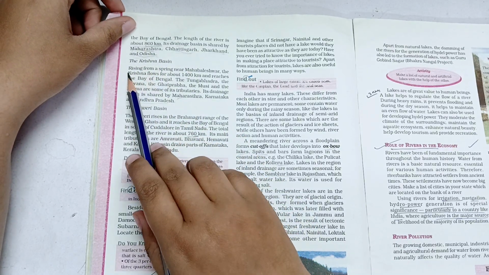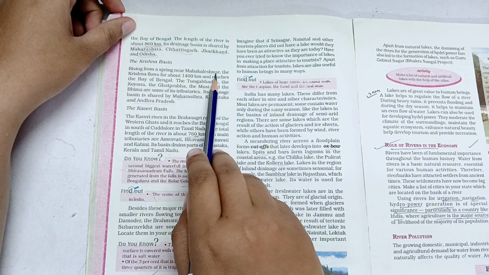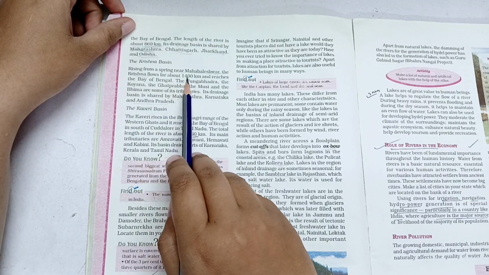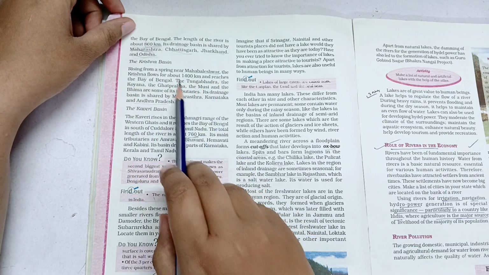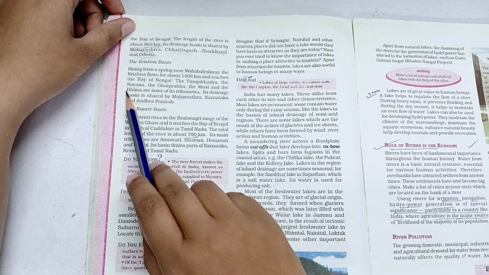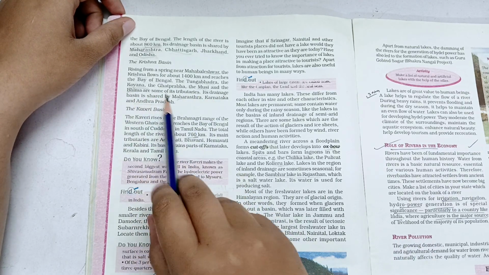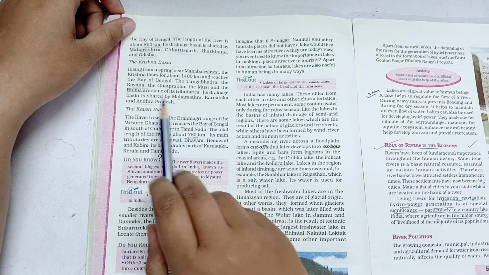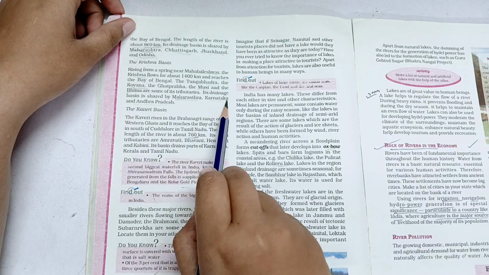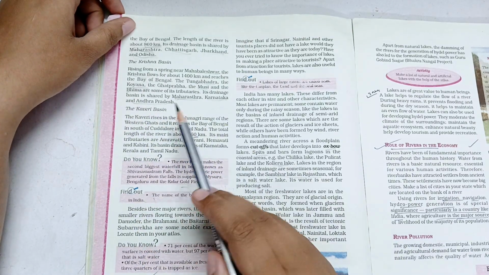The Krishna Basin. Rising from a spring near Mahabaleshwar, the Krishna flows for about 1400 km and reaches the Bay of Bengal. The Tungabhadra, the Koyana, the Ghatprabha, the Musi and the Bhima are some of its tributaries. Its drainage basin is shared by Maharashtra, Karnataka and Andhra Pradesh.